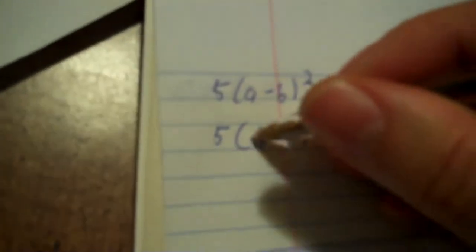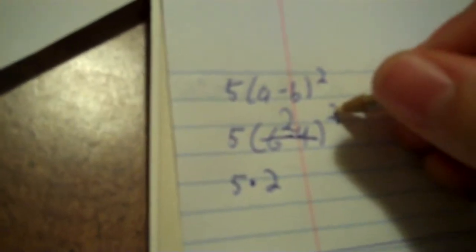Parentheses, yep, 6 minus 4 is 2. Remember, put it as 5.2, so it doesn't look like 52, and then we still got the power of 2 right there. Exponents, yep. 2 to the second, that'd be 2 times 2, that's 4. So 5 times 4, and 5 times 4 is 20. Again, when you get it down to just one operation, just figure it out.